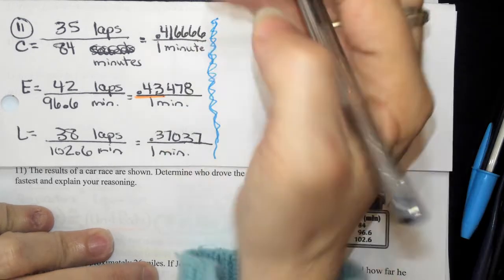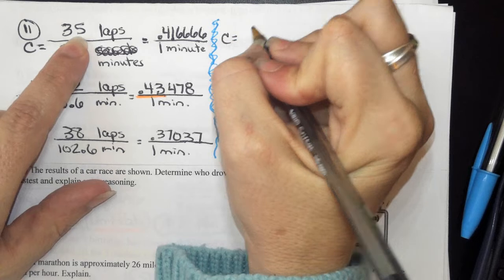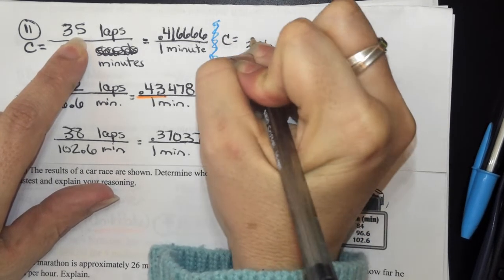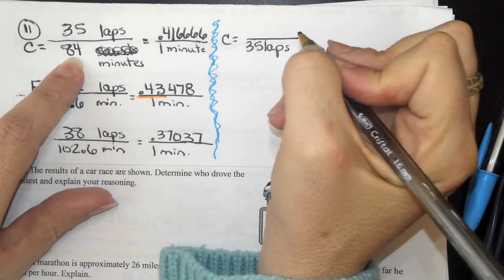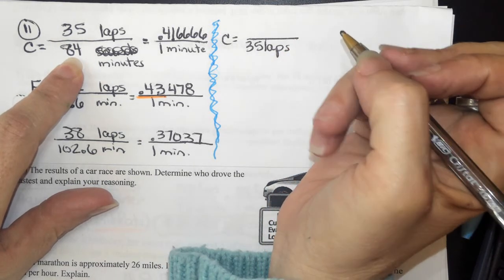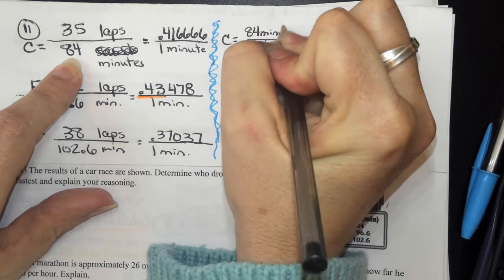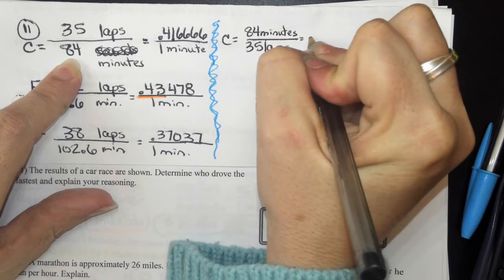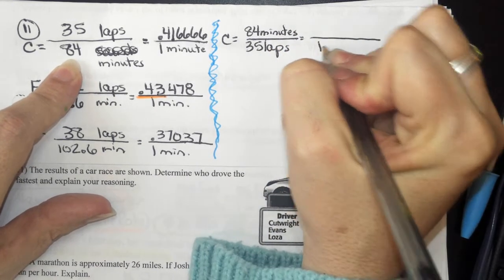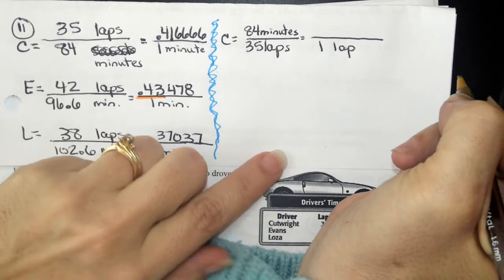Meaning, what if I put laps on the bottom and minutes on top? So I'm thinking about how long it would take them to do one lap. I'm just testing something.